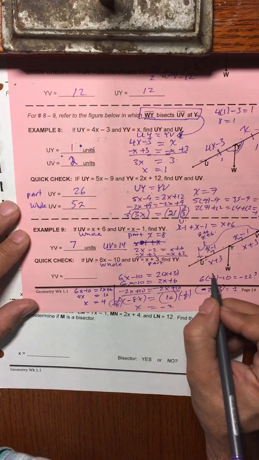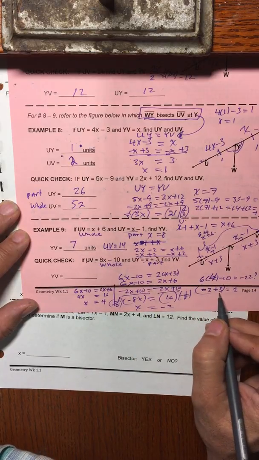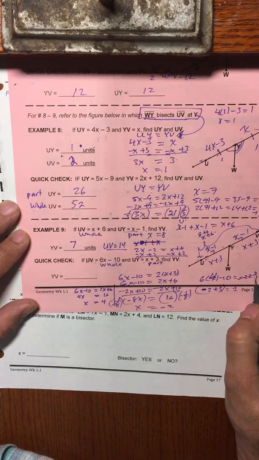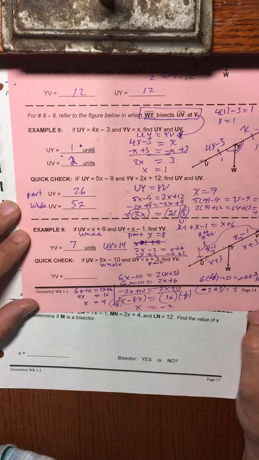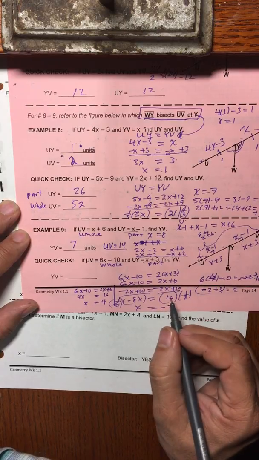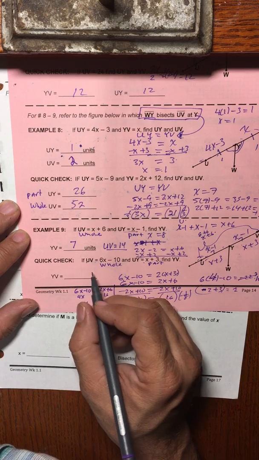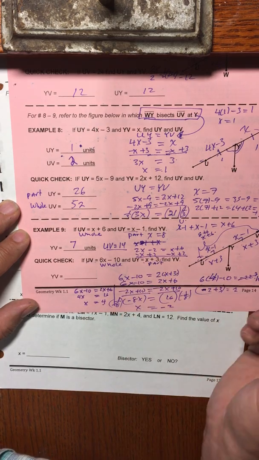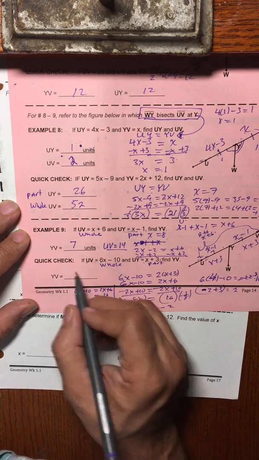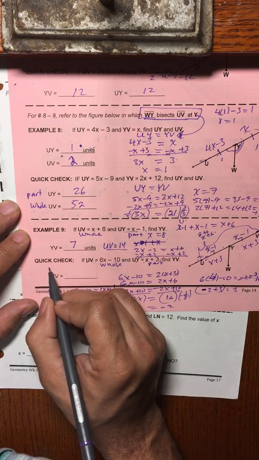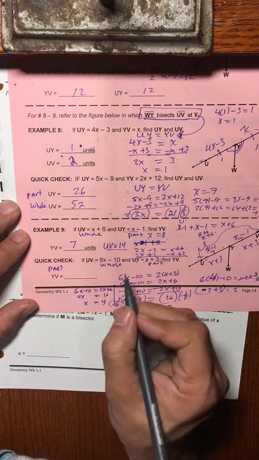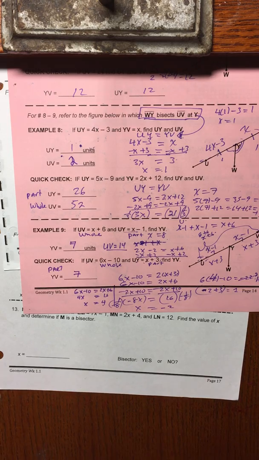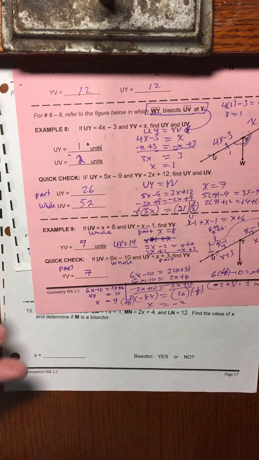Then over here, this is a 4. And 6 times 4 minus 10 is 14. So if this is 4, then 4 plus 3, 7. So this is a whole and this is a part. And each part was 7, as before. So it turned out to be the same. Okay.